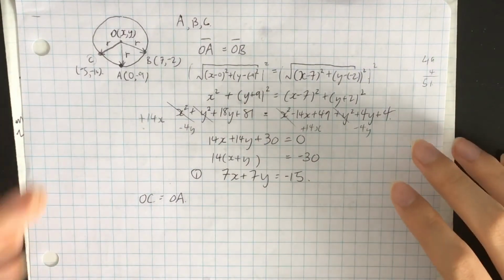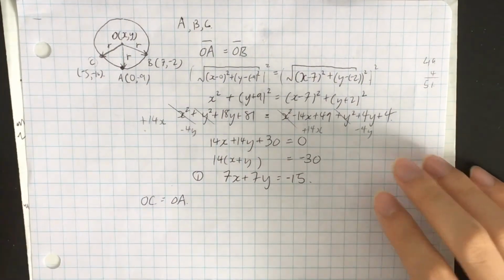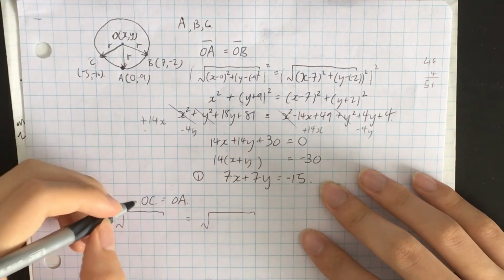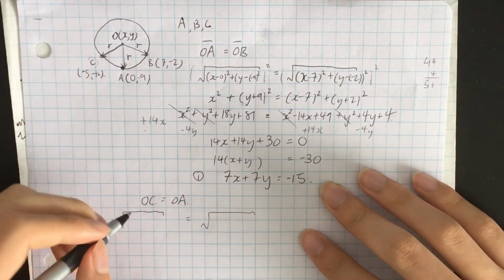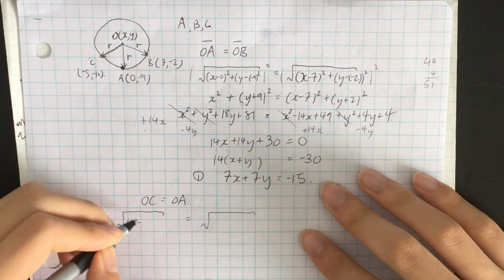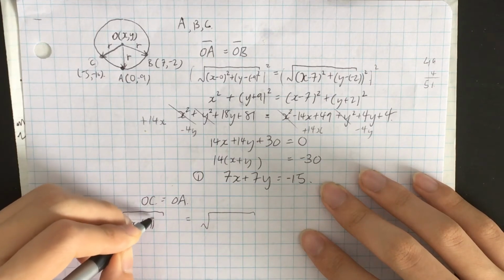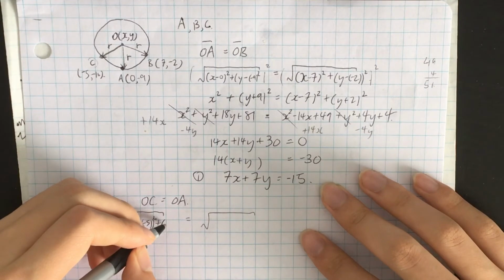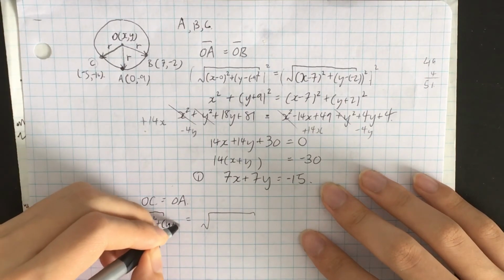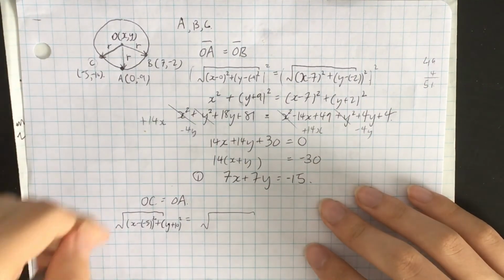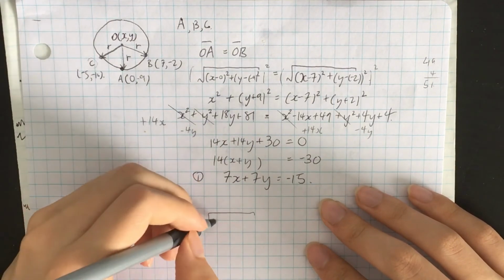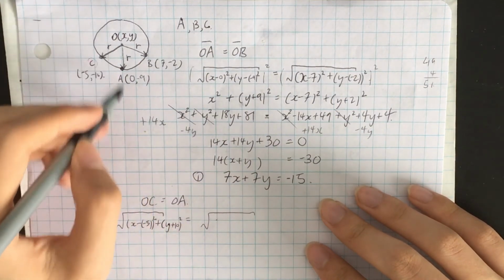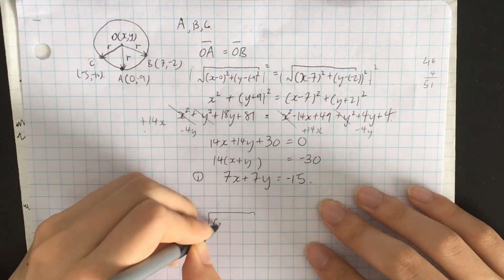So the point of all this is to solve for x and y, right? So we're going to go ahead and do the algebra again. OC is, we're not gonna write down the minus. And then we have our OA again.